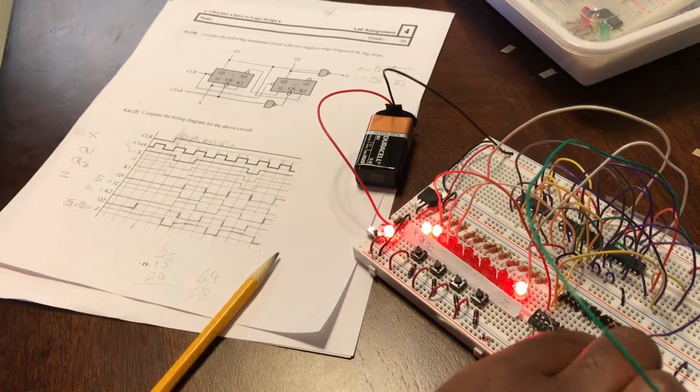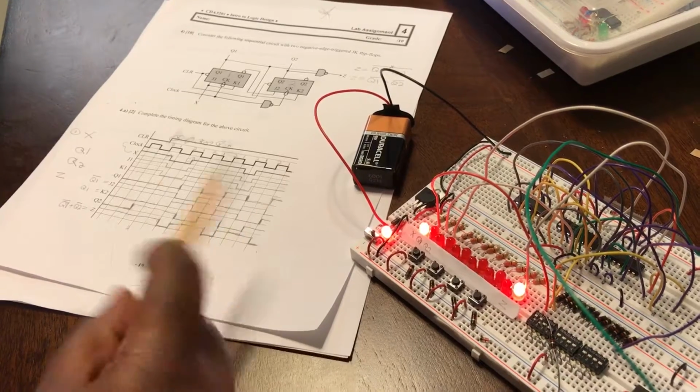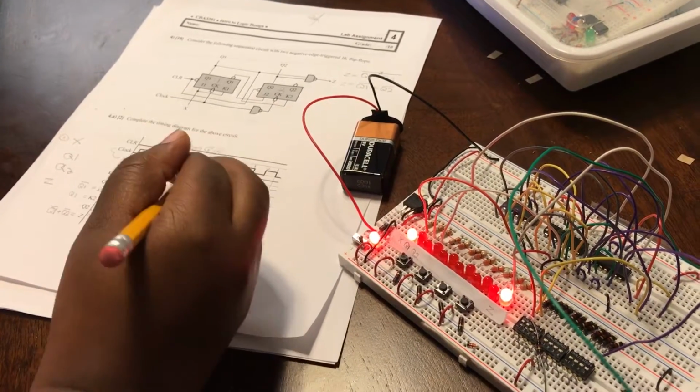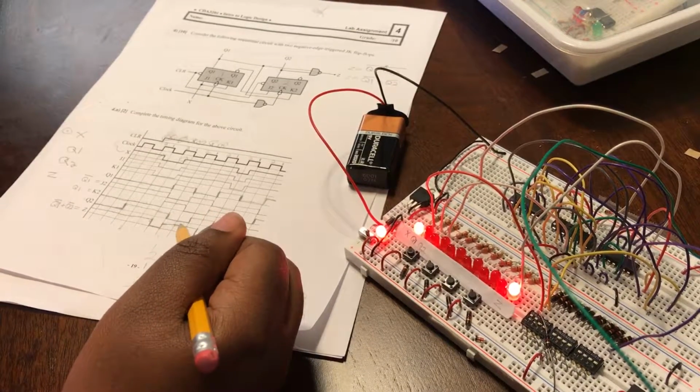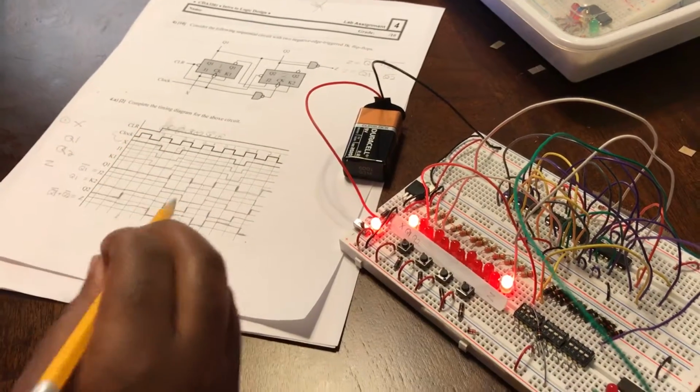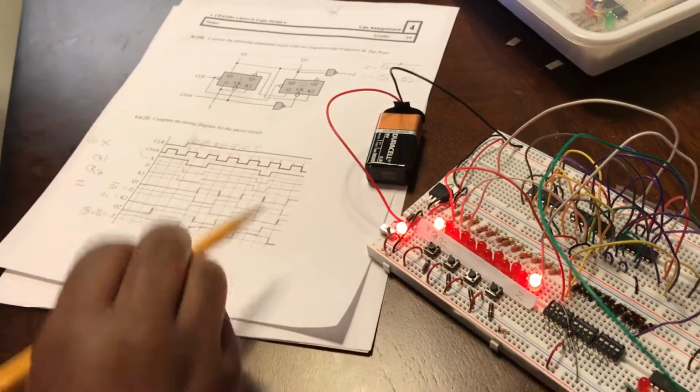I'm going to clock at 1. At 1, Q1 goes to 0, Q2 remains at 0, and Z goes to 1. I'm going to go ahead and clock at 2.